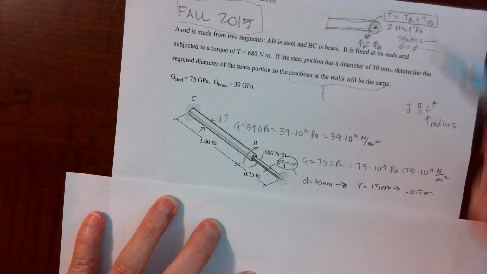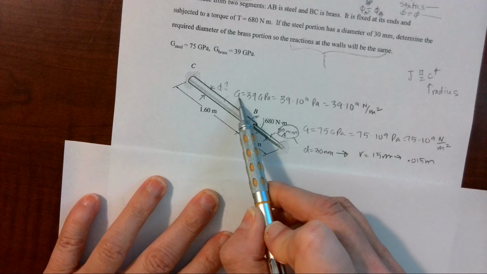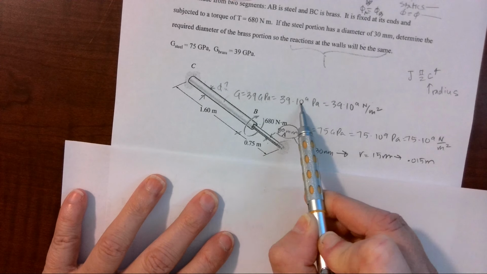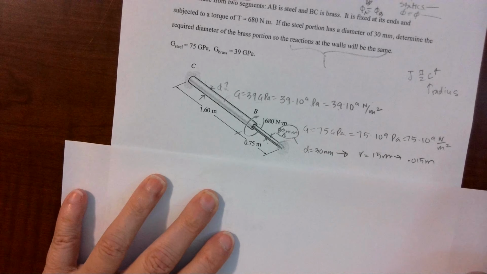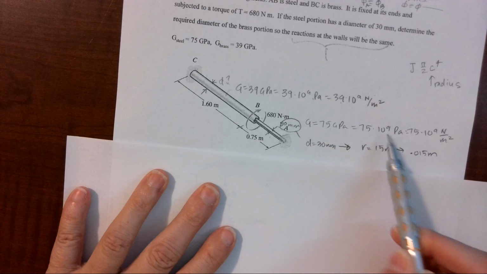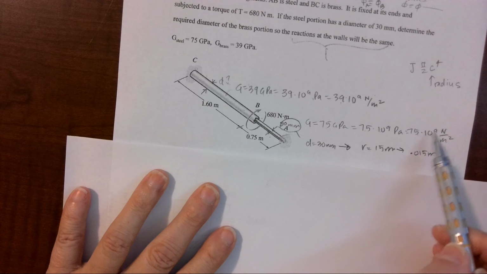And so we're just going to go ahead and write down all of our givens. G is 39 gigapascals. You need to remember that that is 39 times 10 to the 9th pascals, which is 39 times 10 to the 9th Newton per meter squared. You've got to keep up with your units. G here is 75 gigapascals, which is 75 times 10 to the 9th pascals, which is 75 times 10 to the 9th Newton per meter squared.